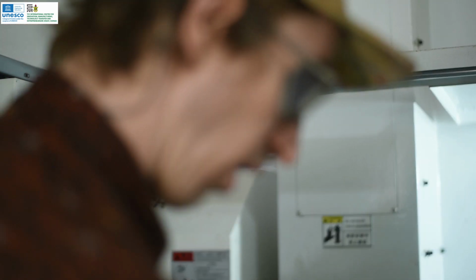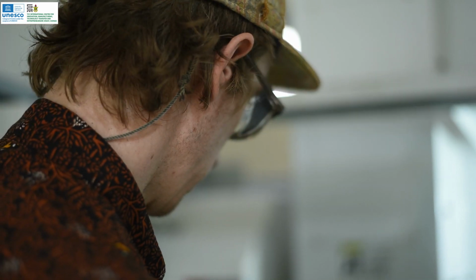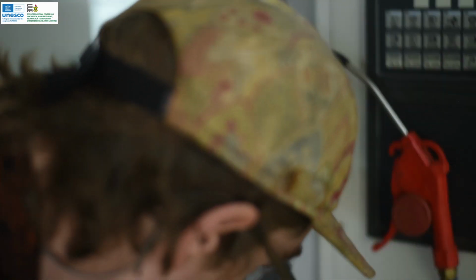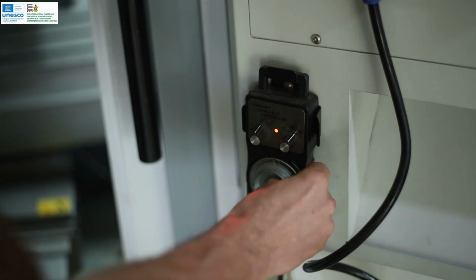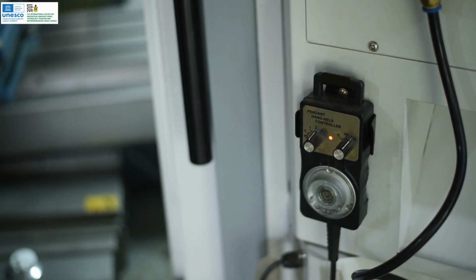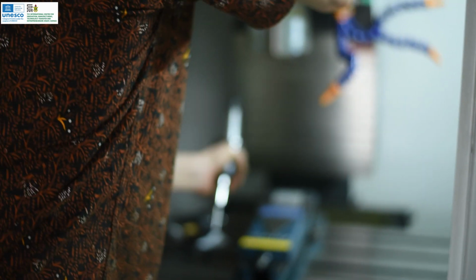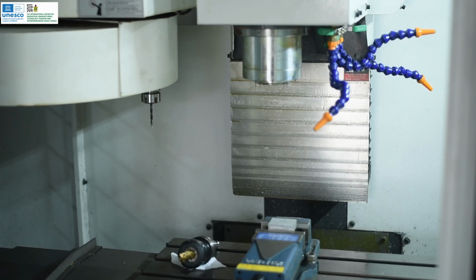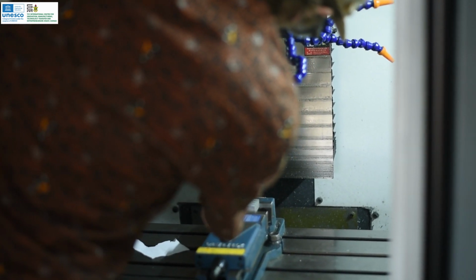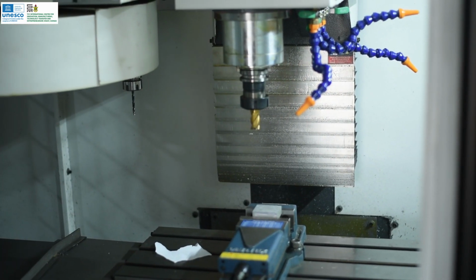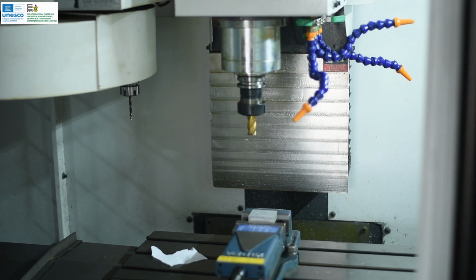So we have properly set our X, Y, 0. We did our offset with that tool for Z. We can take our digital edge finder out one more time, put it in a safe position, and physically load our tool 4 again.